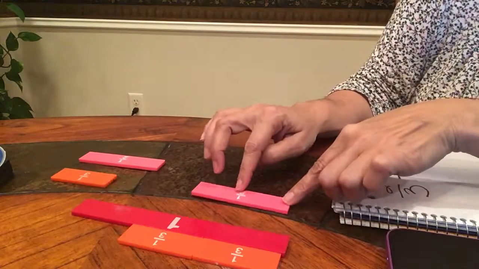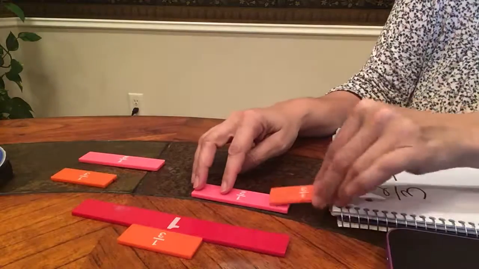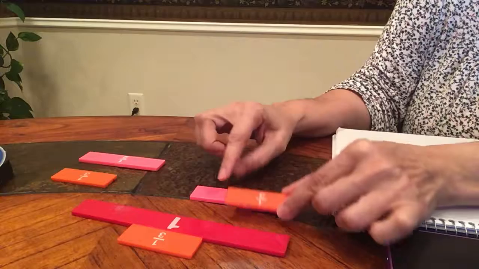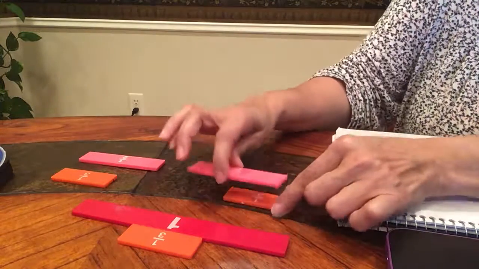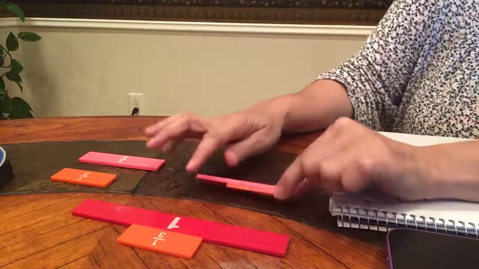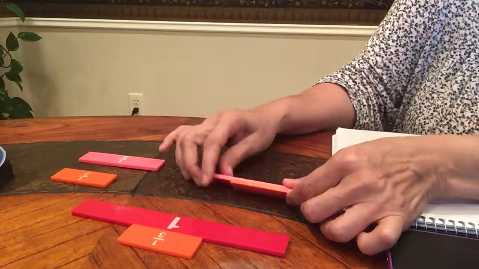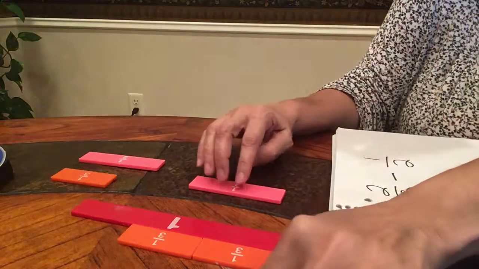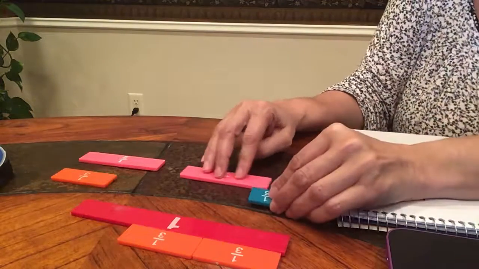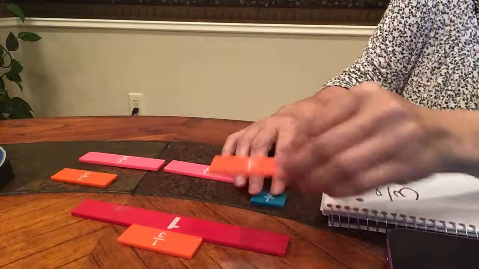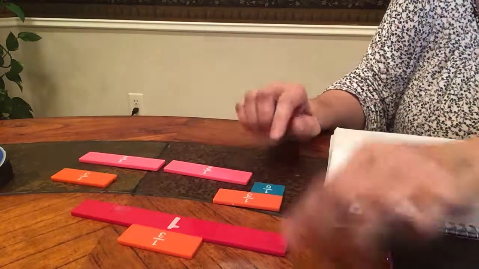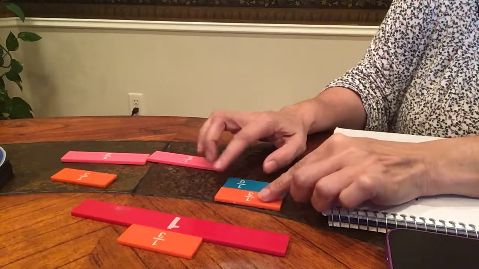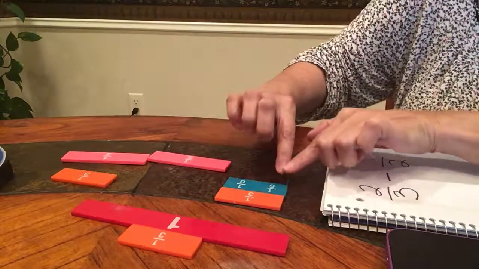I cannot use 1/3 because it is not the same, so this is incorrect. And I cannot use 1/2 because it's not the same. So let's try to use 1/6. Let's start first with the 1/3. You can put 1/6 and 1/6, and you see that the line is perfect.